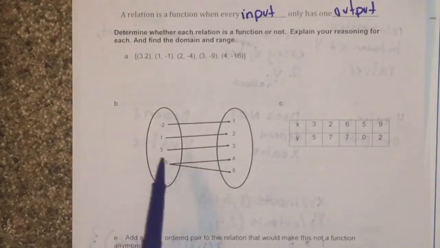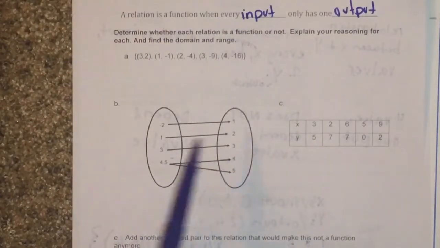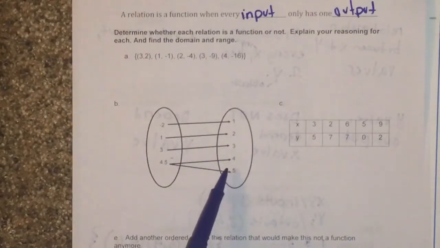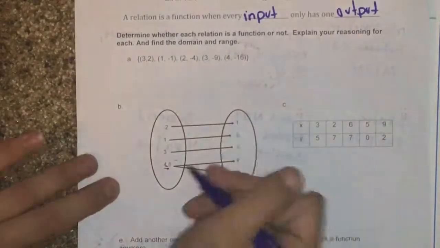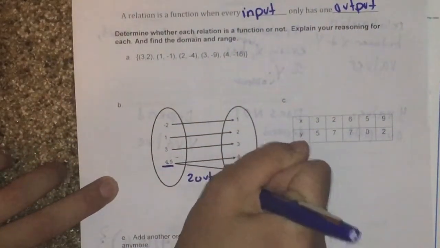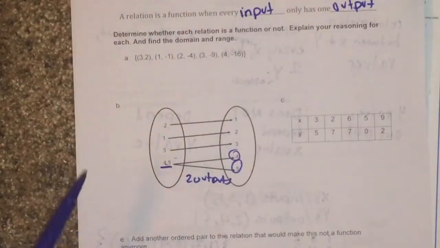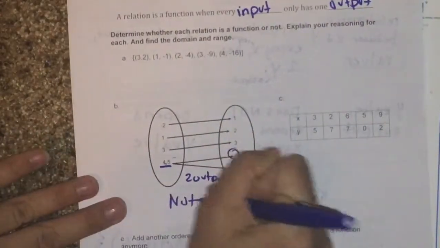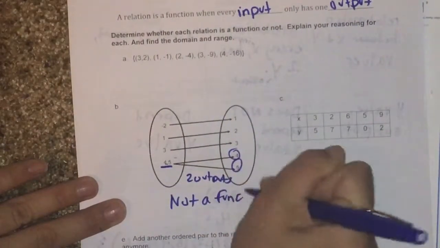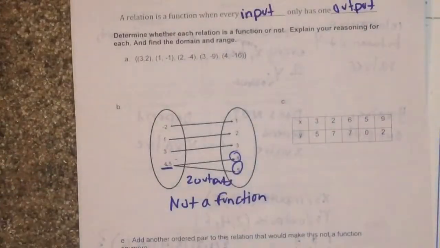But then we have 4.5 goes to 4 and to 5. This input has two outputs here, the 4 and the 5. Therefore, making this one not a function. Letter B is not a function. And we will go through many more examples of these in class.